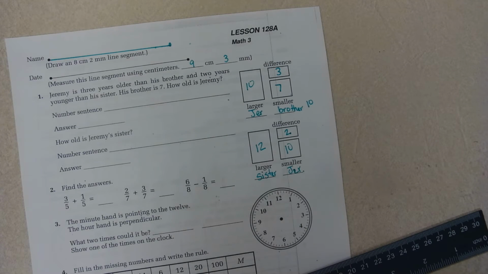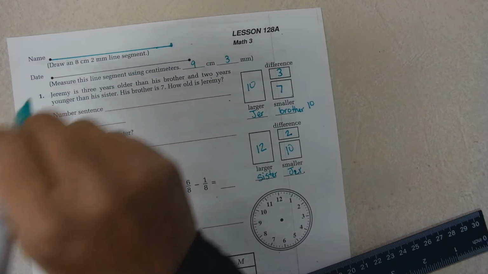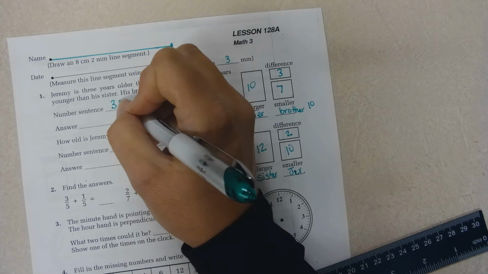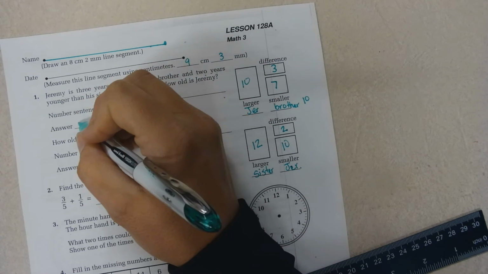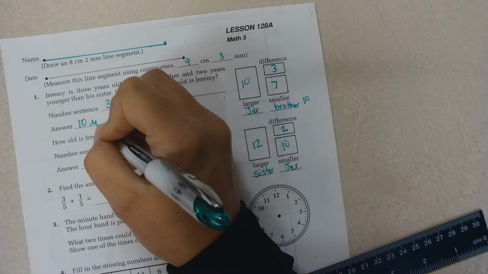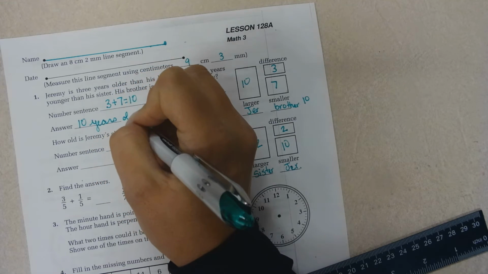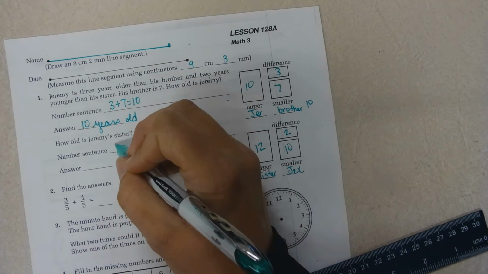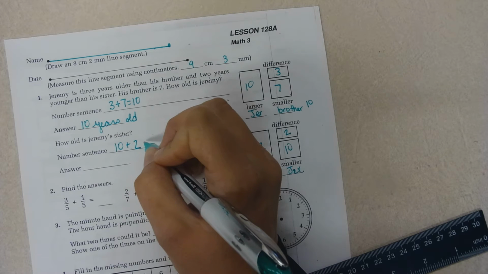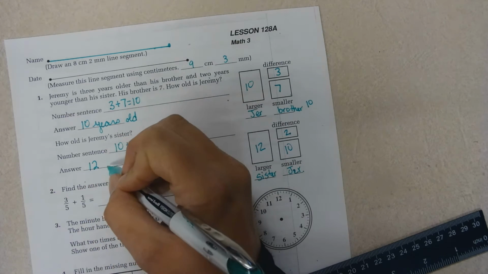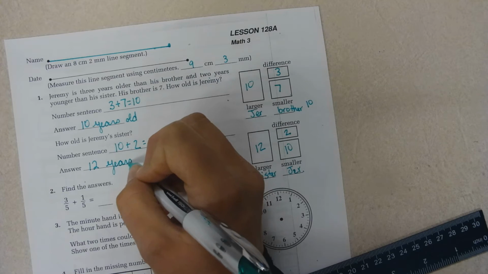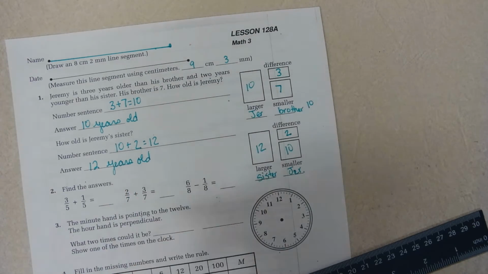I need a number sentence. 3 plus 7 equals 10. So his answer is 10 years old. 10 plus 2 equals 12. So the answer is 12 years old. Am I correct?